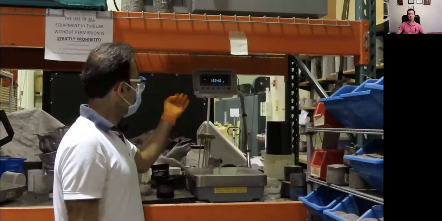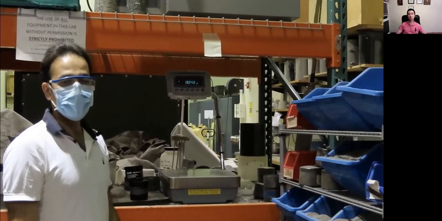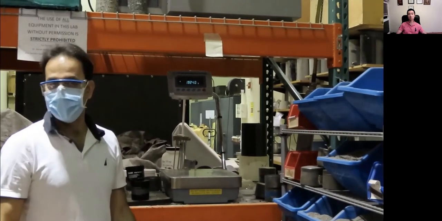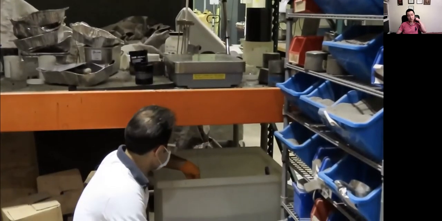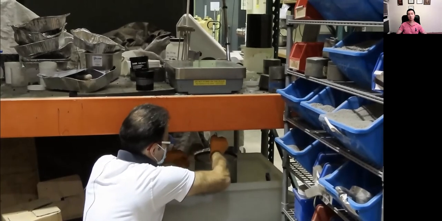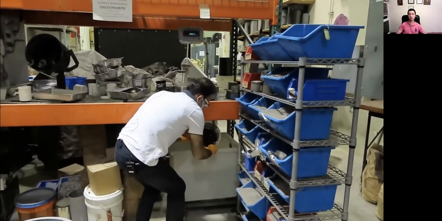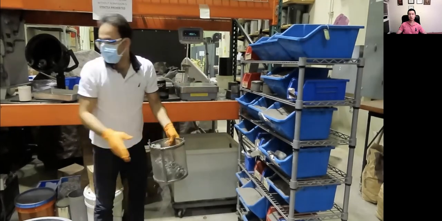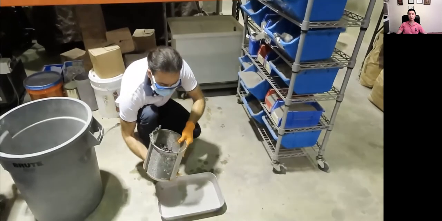So the number is now fixed on 19240. You can write it down and then go for the next step. I need to take my sample out of the container and dump it back in the container.